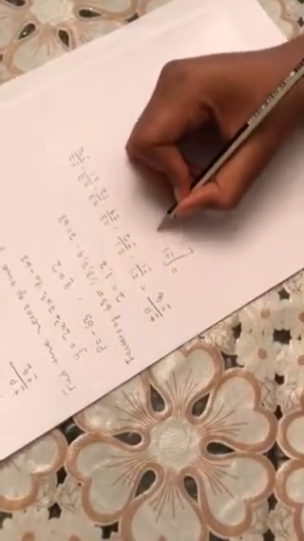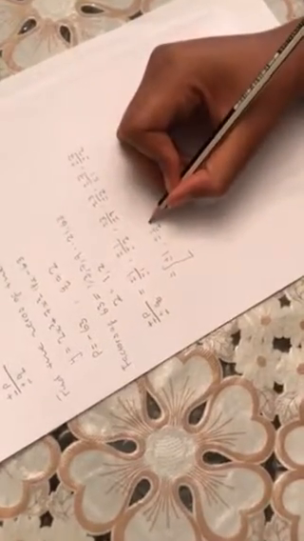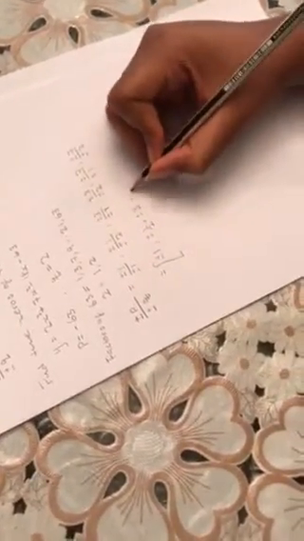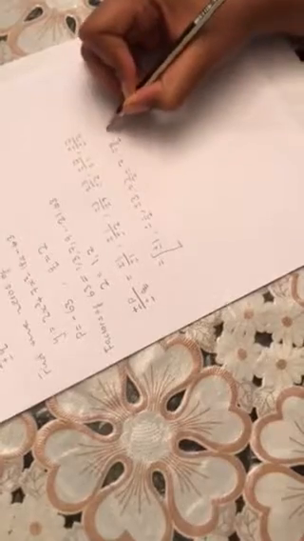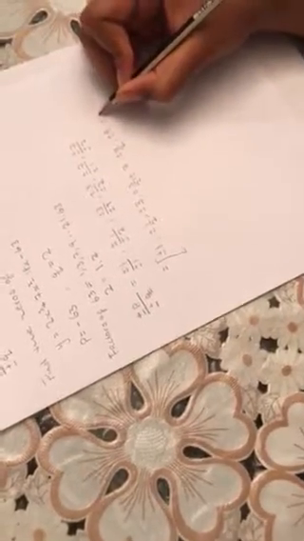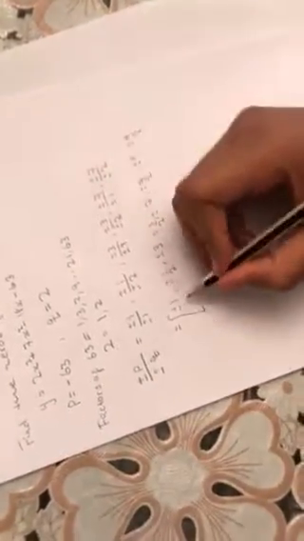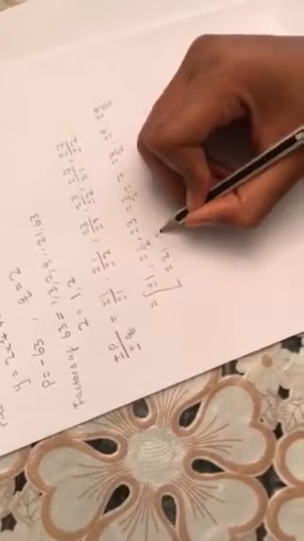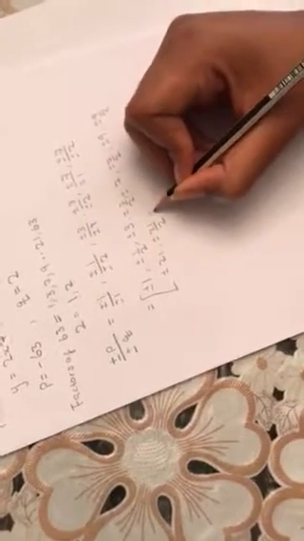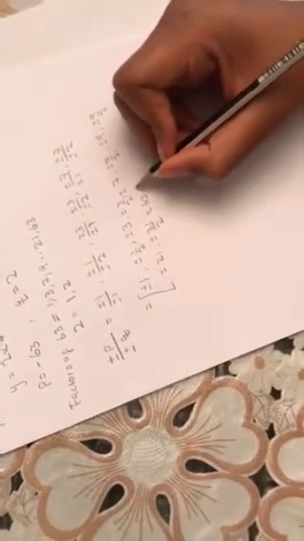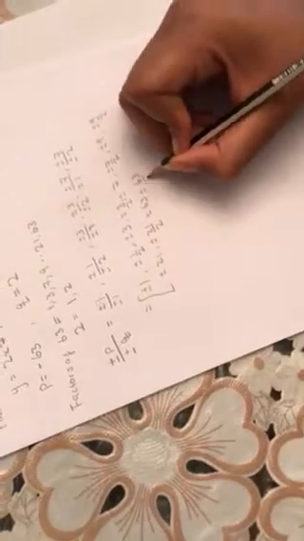When you do these, the list will be plus or minus 1, plus or minus 1 over 2, plus or minus 3, plus or minus 3 over 2, plus or minus 7, plus or minus 7 over 2, plus or minus 9, plus or minus 9 over 2, plus or minus 21, plus or minus 21 over 2, plus or minus 63, plus or minus 63 over 2.